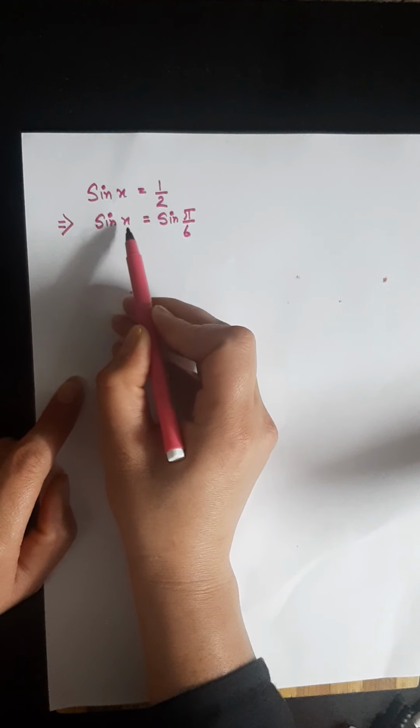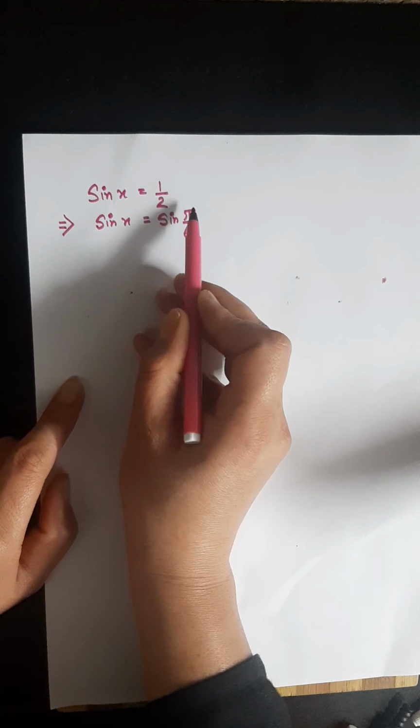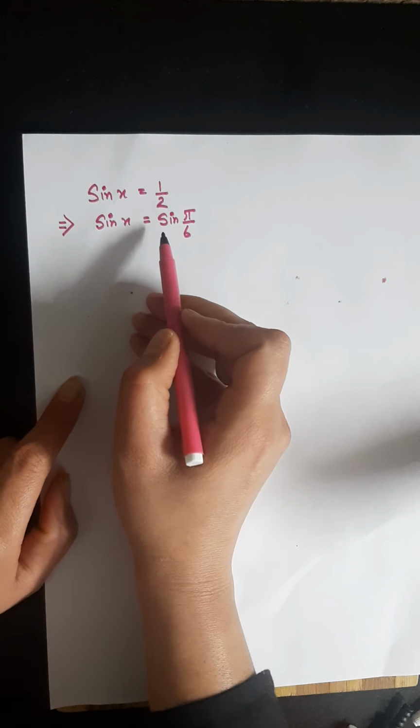Now sine of some angle is equal to sine of pi by 6. How can we read it? Sine of two angles is the same if the angles are the same. Can we equate x equals to pi by 6? Not at this stage. If we were in class 10, then we would have, because the range of our angle was from 0 to 90.